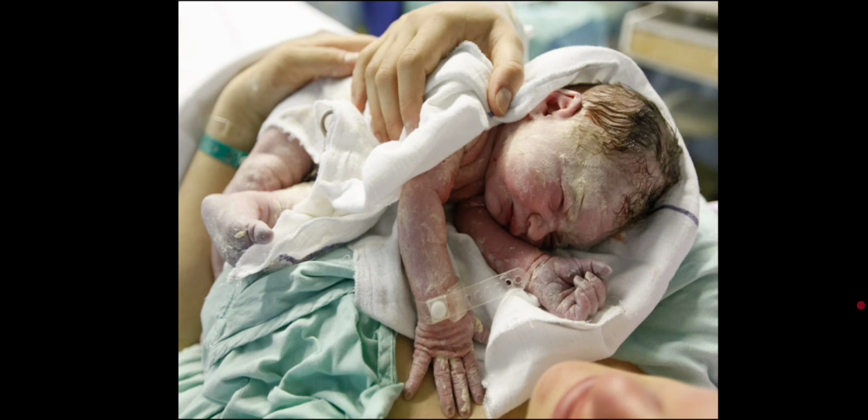This white layer that covers the baby is the vernix caseosa. It acts as a physical barrier against infection, a natural moisturizer, eases the birth, helps thermoregulation, and helps in wound healing.